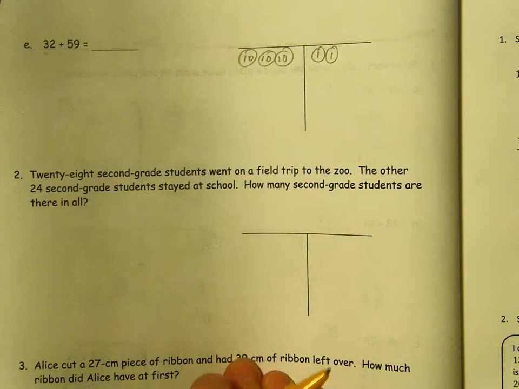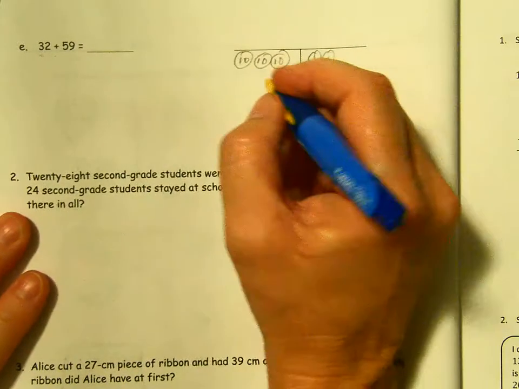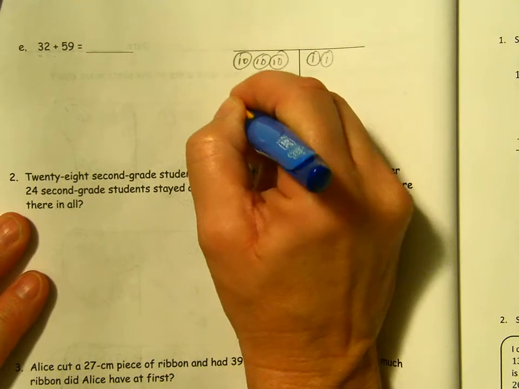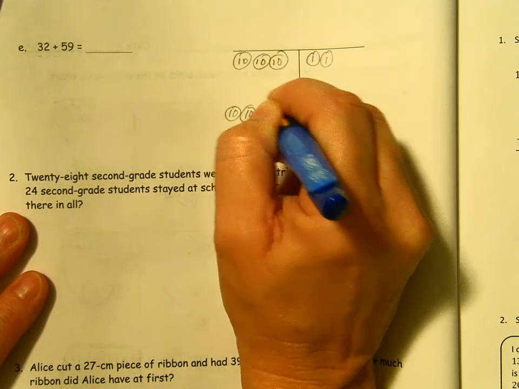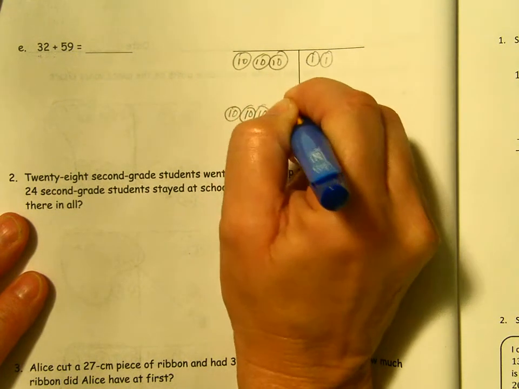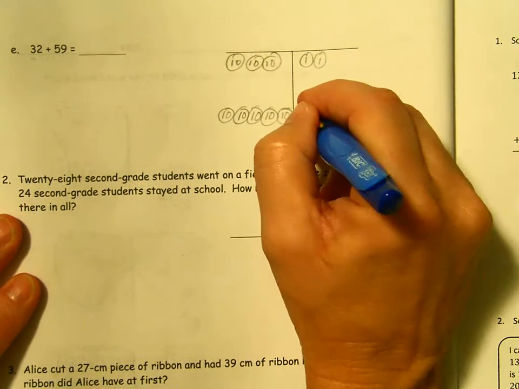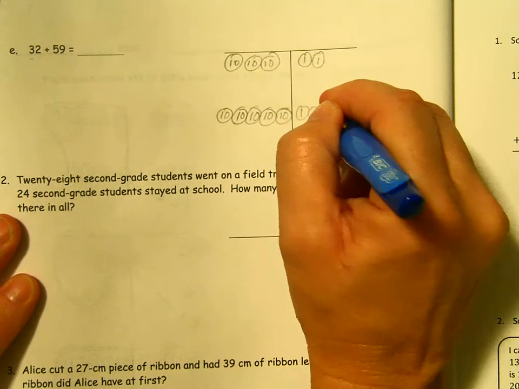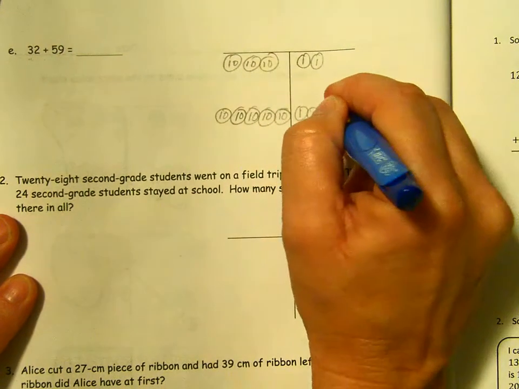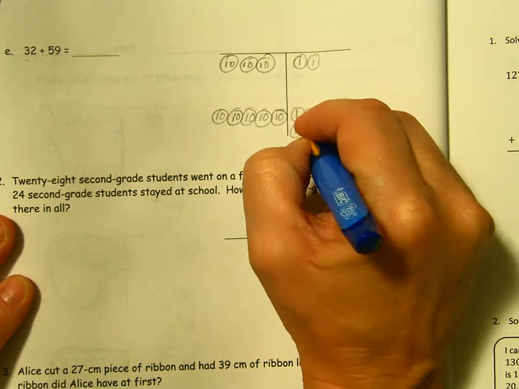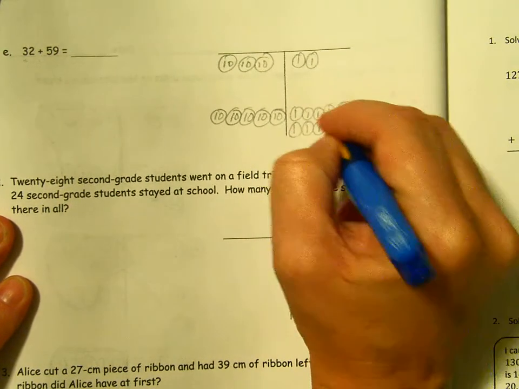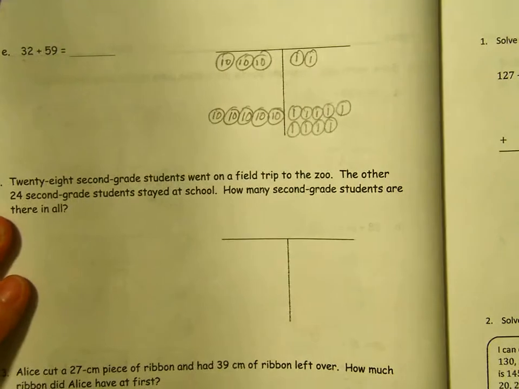My second number, 59, 10, 20, 30, 40, 50, 51, 52, 53, 54, 55, 56, 57, 58, 59.